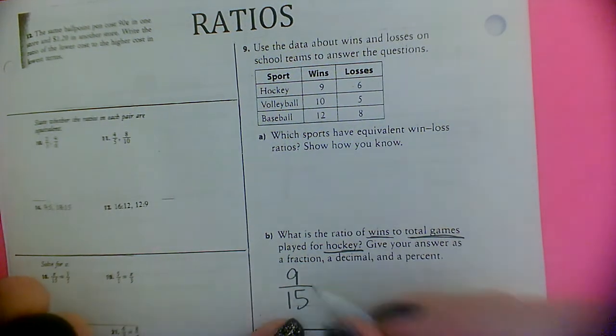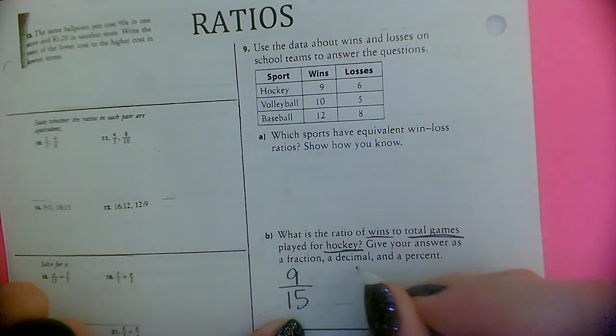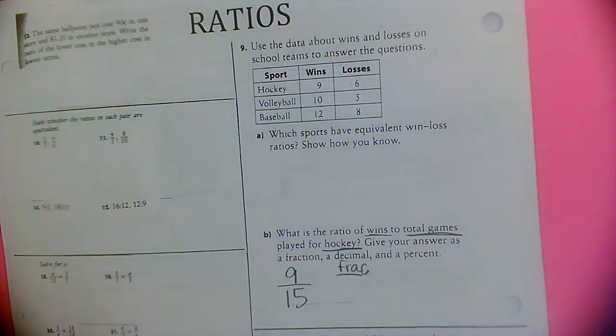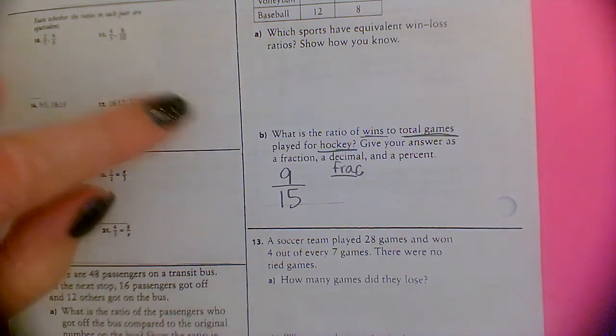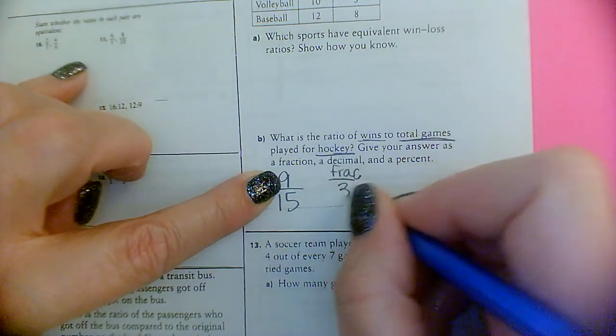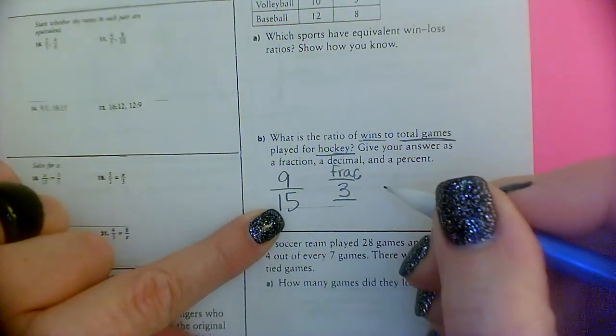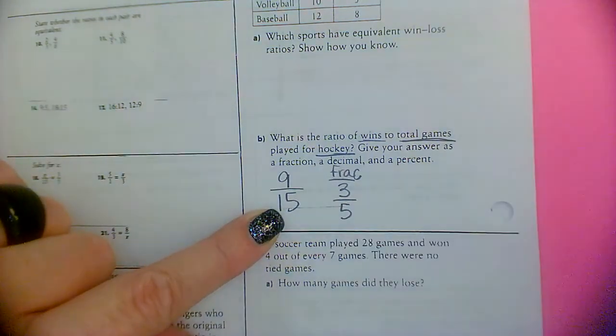So there's my question. Let's do the fraction first. How would I write that as a fraction in lowest terms? Reduce it. What is common between 9 and 15? 3. Does everybody see that? 9 divides by 3 to give me 3. 15 divides by 3 to give me 5.